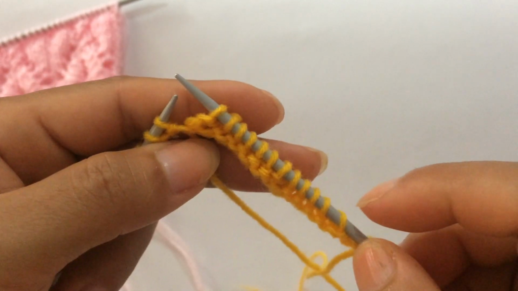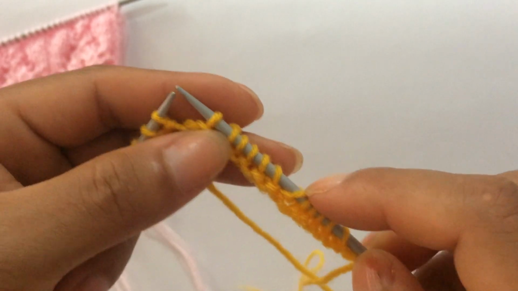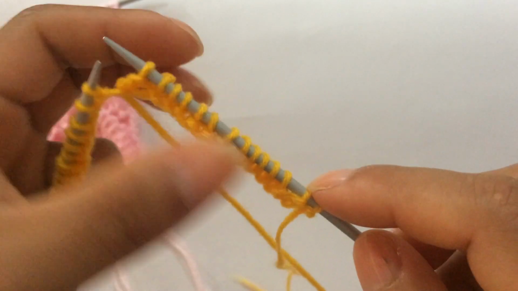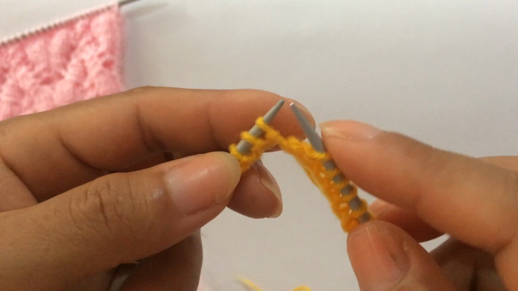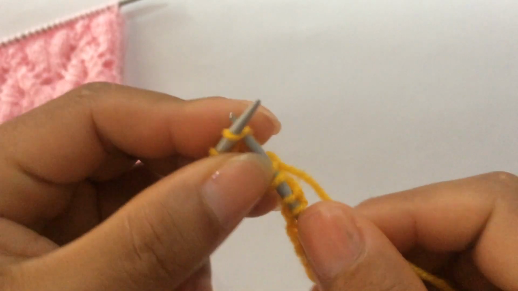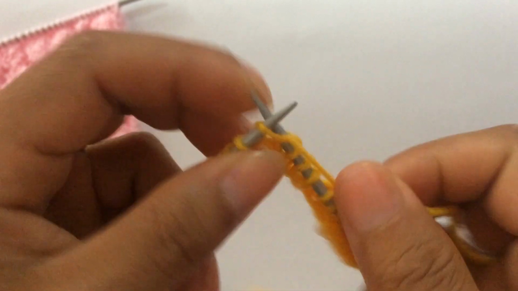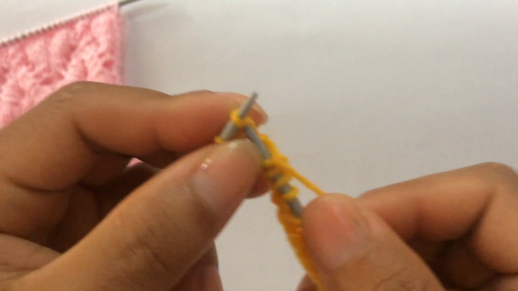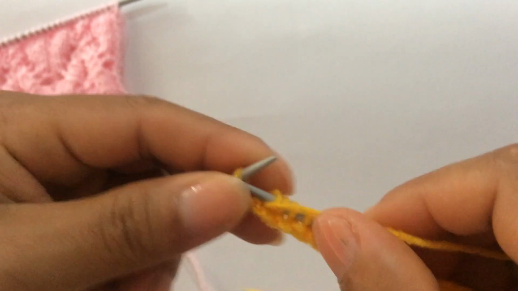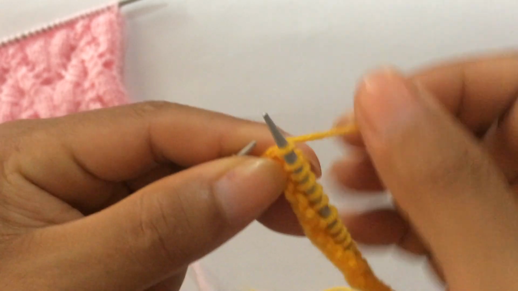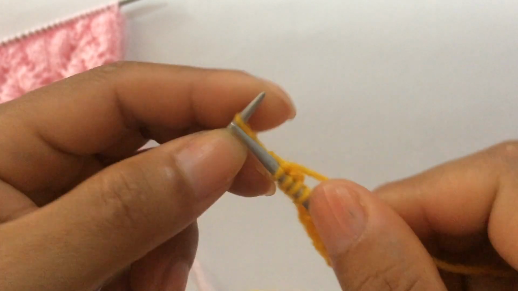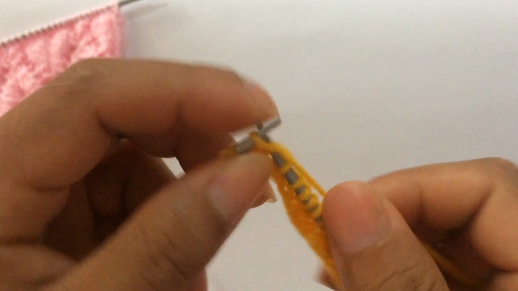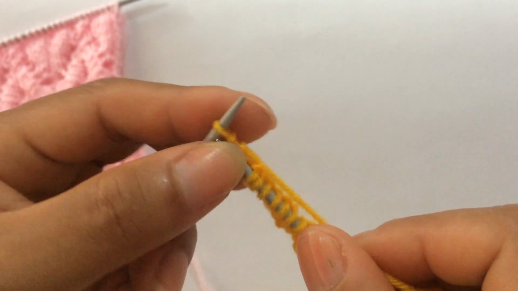Knit 5, purl 1, knit 5, purl 1. This is the repeat, right? Knit 5, purl 1, knit 5, purl 1. Repeat that again. Knit 5, purl 1, knit 5, purl 1. Your edge stitch on the right side, knit.